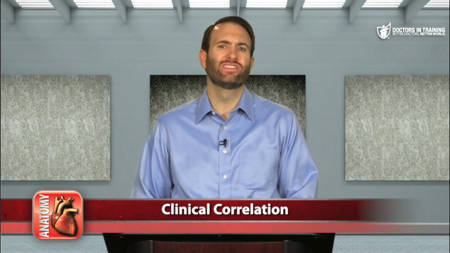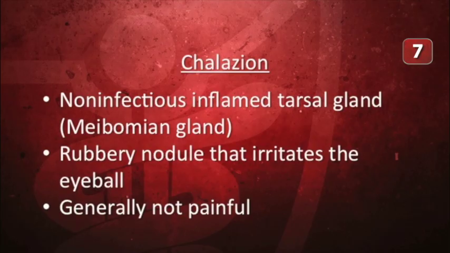Okay, let's go through the clinical correlation. Dr. Phelan discussed styes in the lecture, but I want to discuss styes and some other eyelid pathology in a little more detail here. So let's go through these questions. So first is, what is a chalazion?